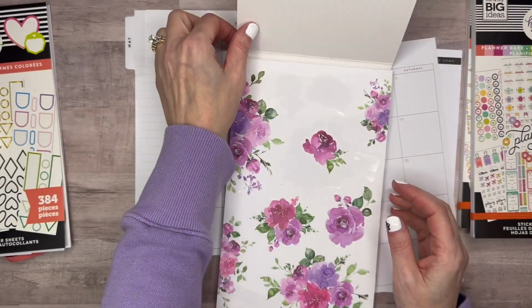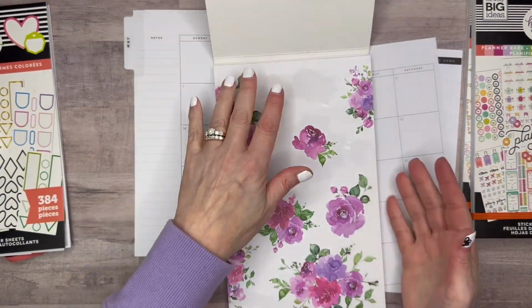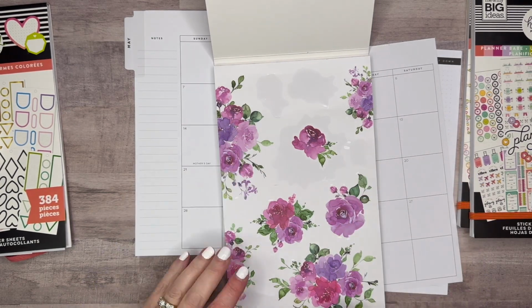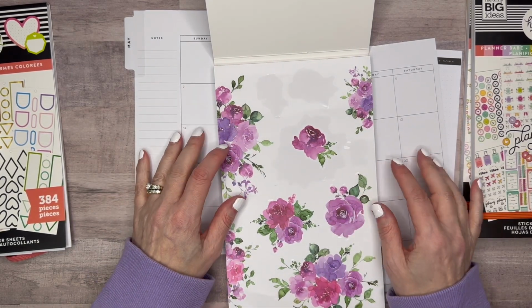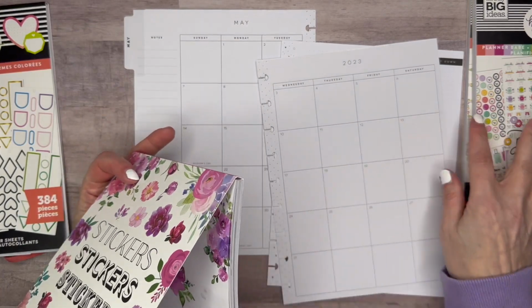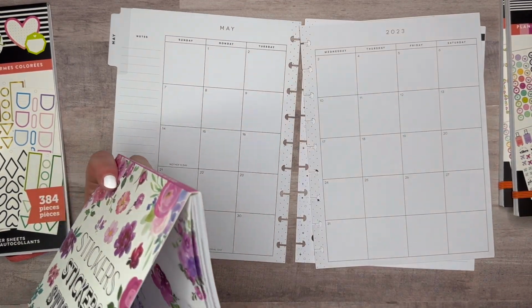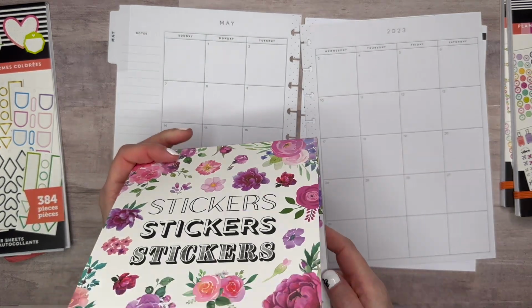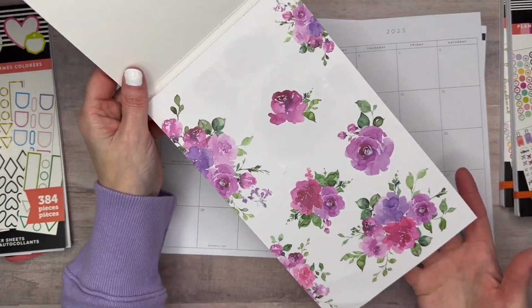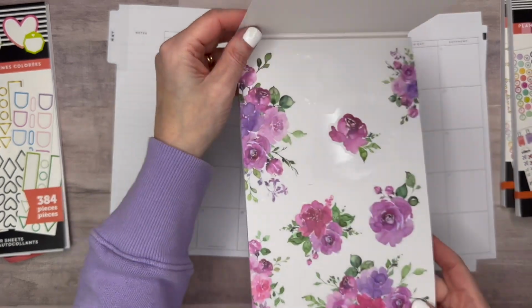Now I'm going to be using the same stickers so that, again, it coordinates. And that's the nice thing about all the planner pages that Happy Planner gives us now, because they're all neutral. You can incorporate whatever you'd like. So I'm going to start with these florals from Live Love Posh.